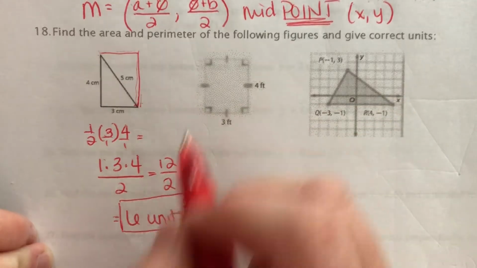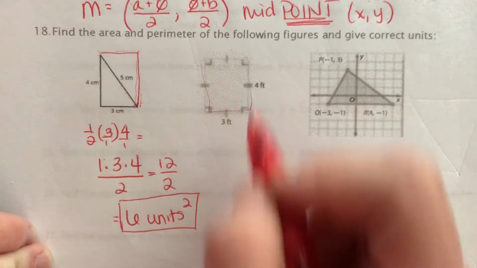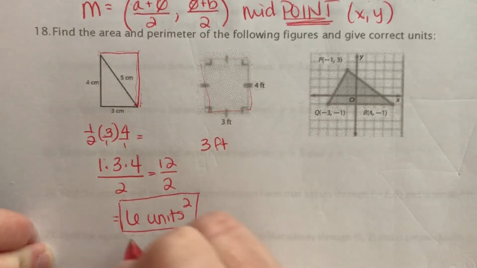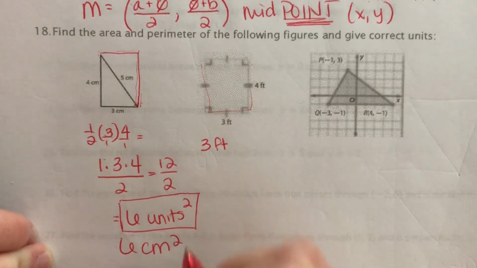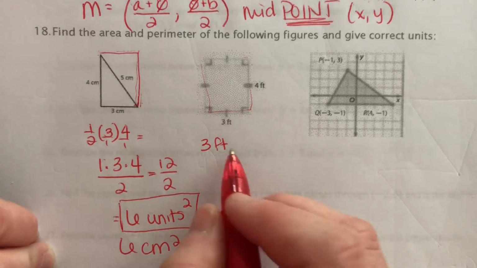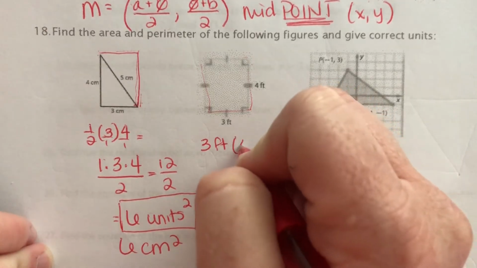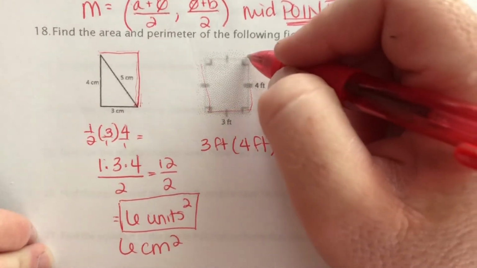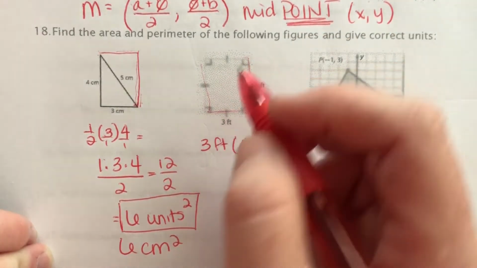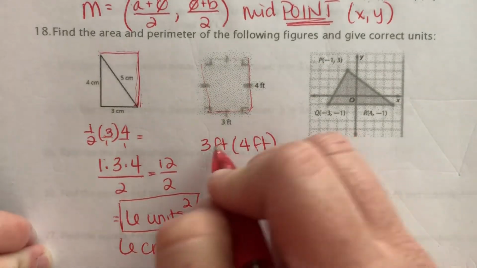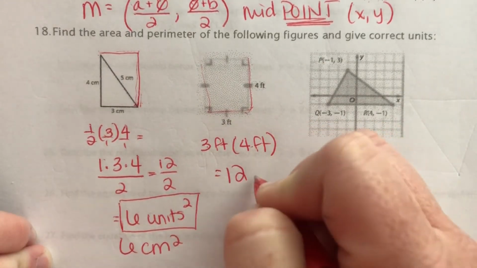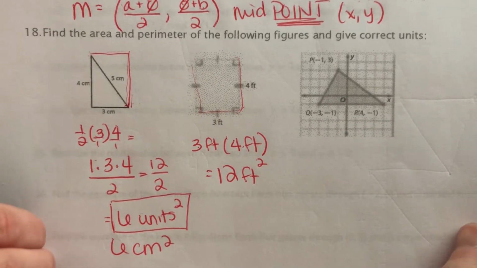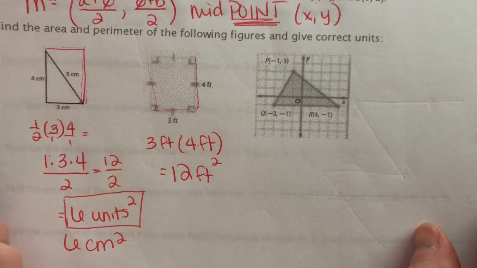All right, for this guy, we're finding the area of this rectangle. So it's 3 times 4, 3 feet. Oh, I forgot to do it in centimeters, sorry. 6 centimeters squared. I wasn't paying attention. Okay, this one's in feet. So we're going to do 3 feet times 4 feet. And this is a flat 3 feet, this is a flat 4 feet, but when we multiply them together, we get little square feet, right? So 3 times 4 is 12. And that's not flat feet, it's square feet, 12 feet squared. Whenever you find area, that's two-dimensional, so it's squared.